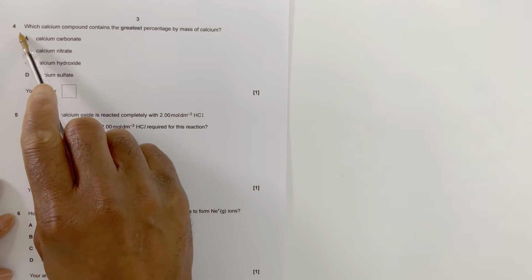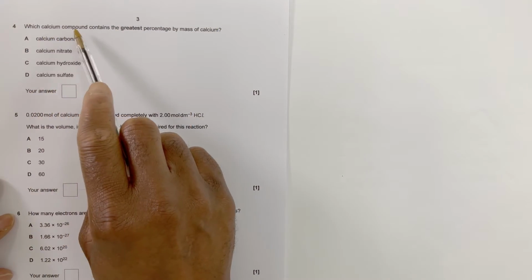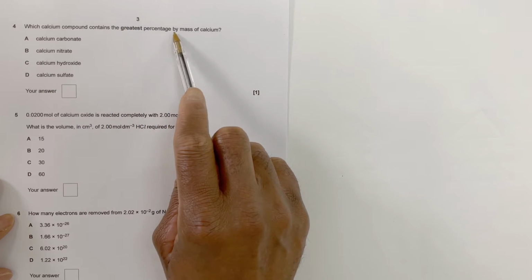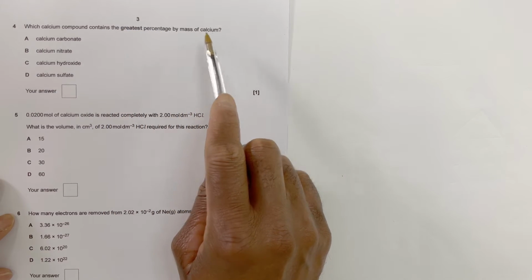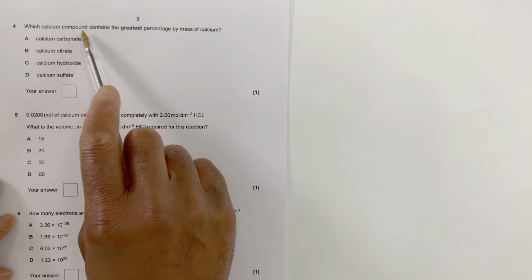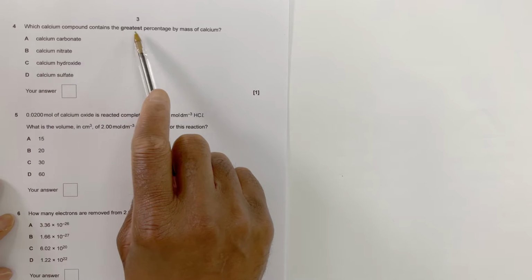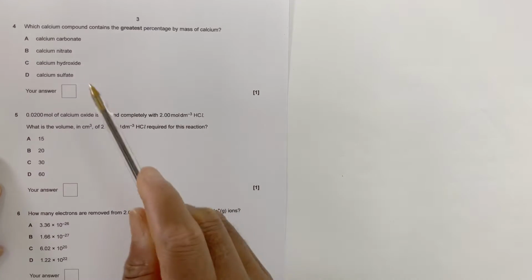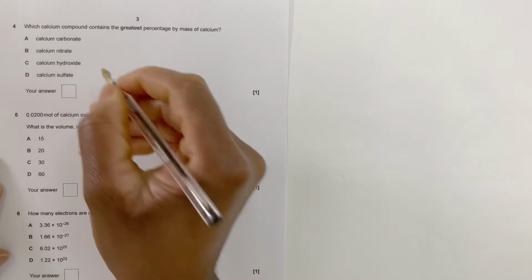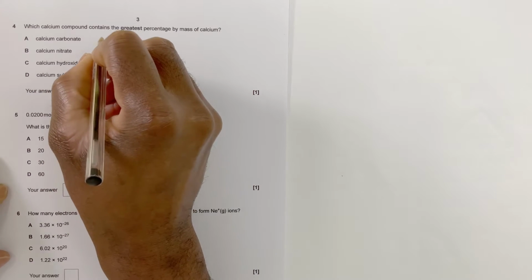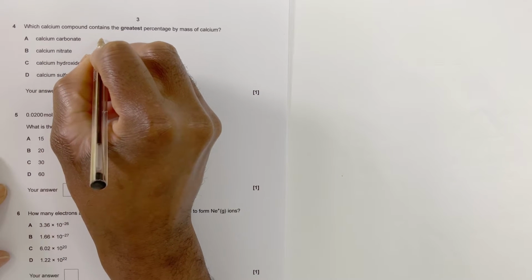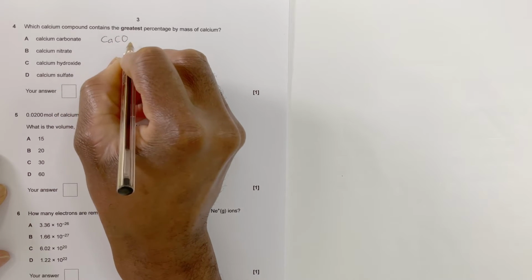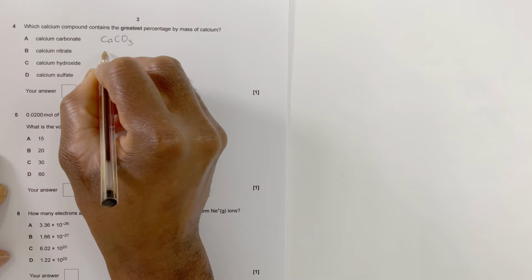Question 4. Which calcium compound contains the greatest percentage by mass of calcium? Which calcium compound contains the greatest percentage by mass of calcium? So calcium carbonate, be good to recognize those chemical names by their chemical formula. Calcium carbonate, calcium nitrate.